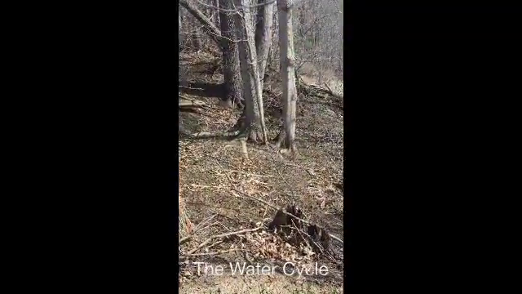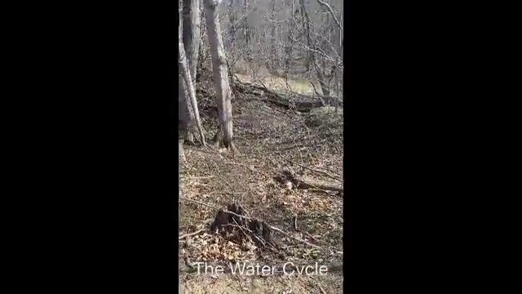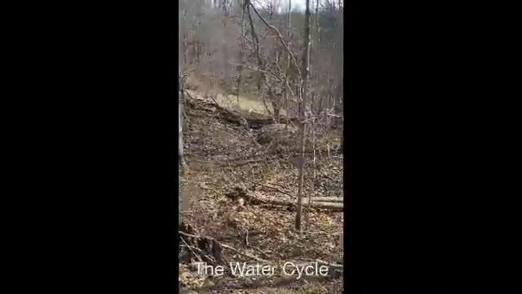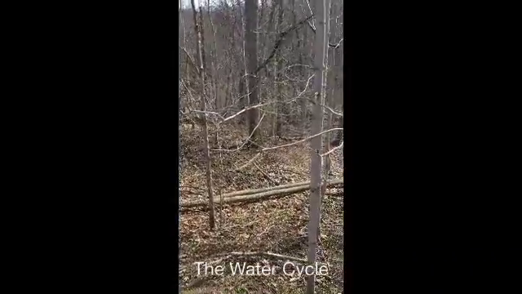but here the surface water is cutting a rill or a valley into this slope. There's the creek.